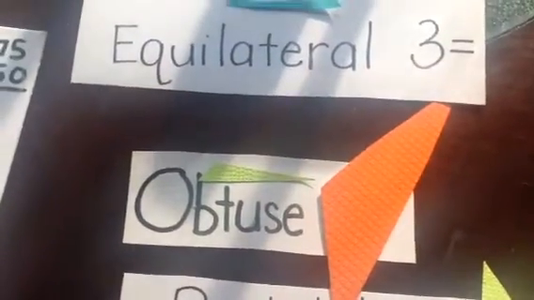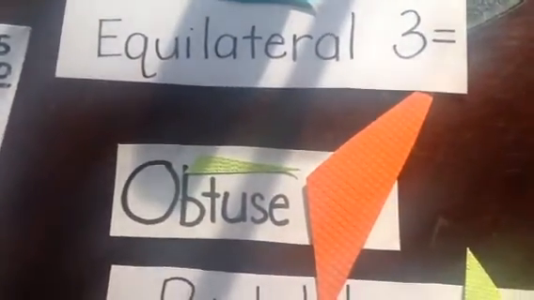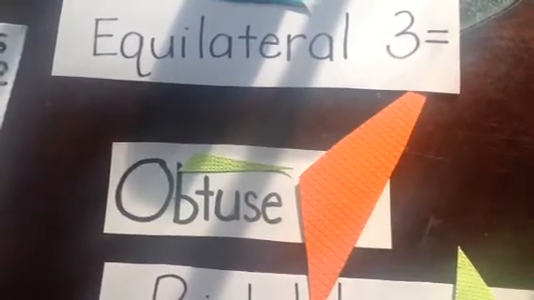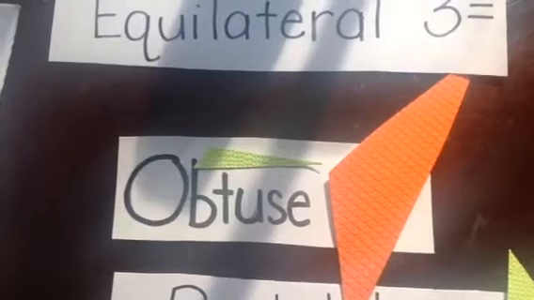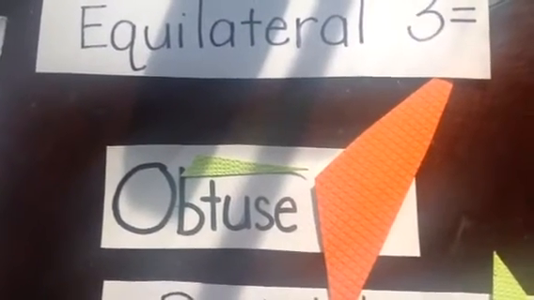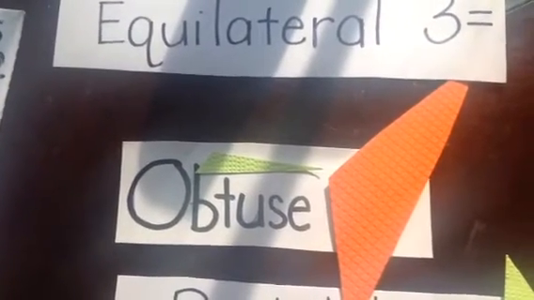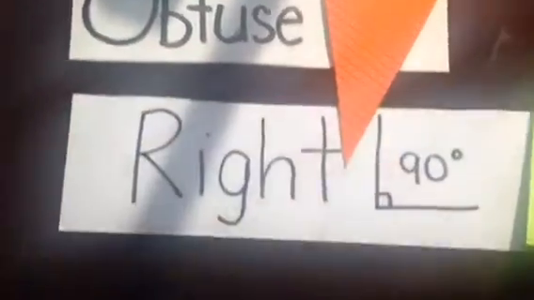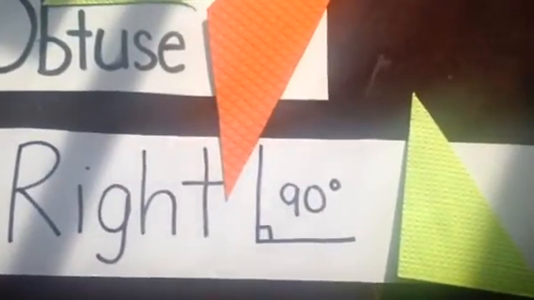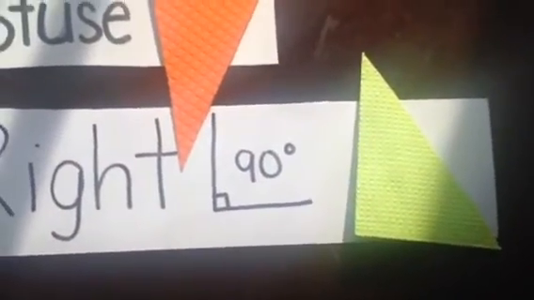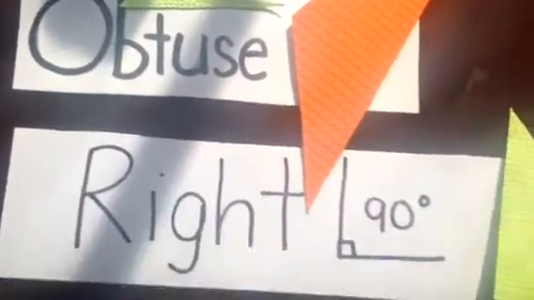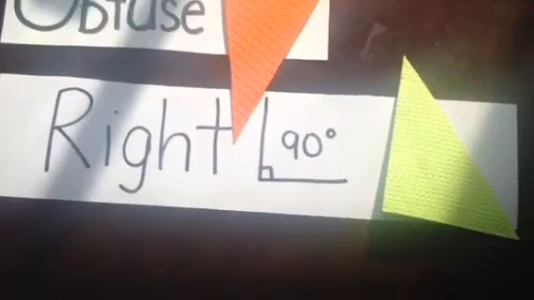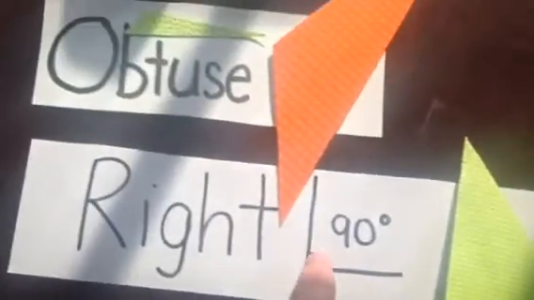Then there's the obtuse triangles. This has nothing to do with equality. It just has something to do with how big the angles are. If it is bigger than a right angle, which is 90 degrees, and looks something like that, then it is obtuse. Also, you can identify right triangles with that sign right there.